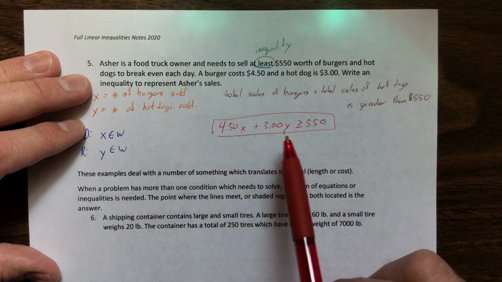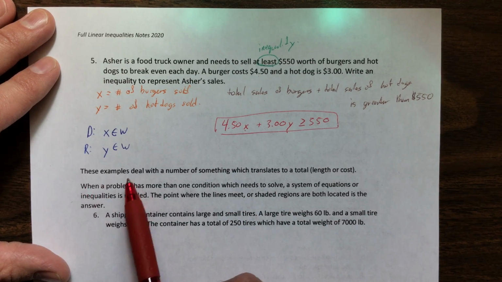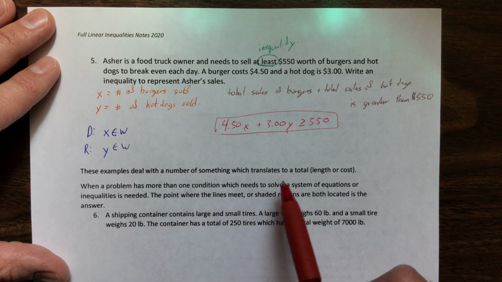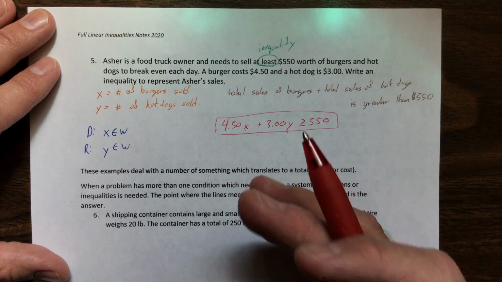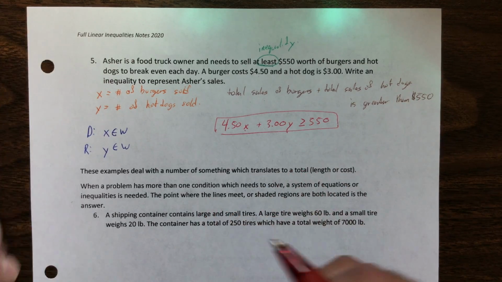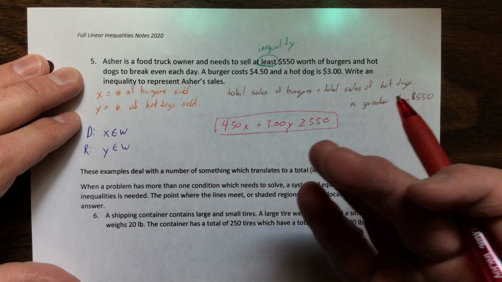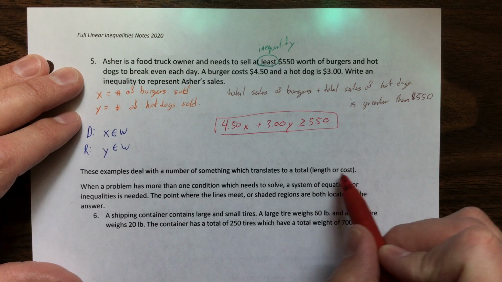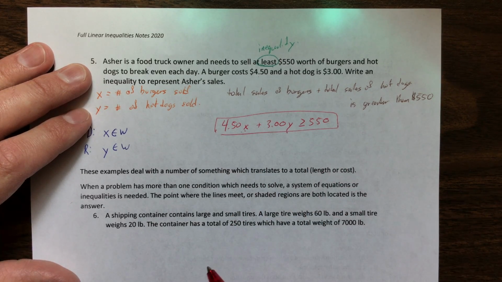This is something that's important as we go through and come up with that. So these examples deal with a number of something which translates to a total. Okay, so if we come up with a number of something, but we need to find the total of something else, not just adding them together, we actually have to multiply either by a cost or a length. Length or cost were the two we looked at there. We need to then multiply our variables by some number.